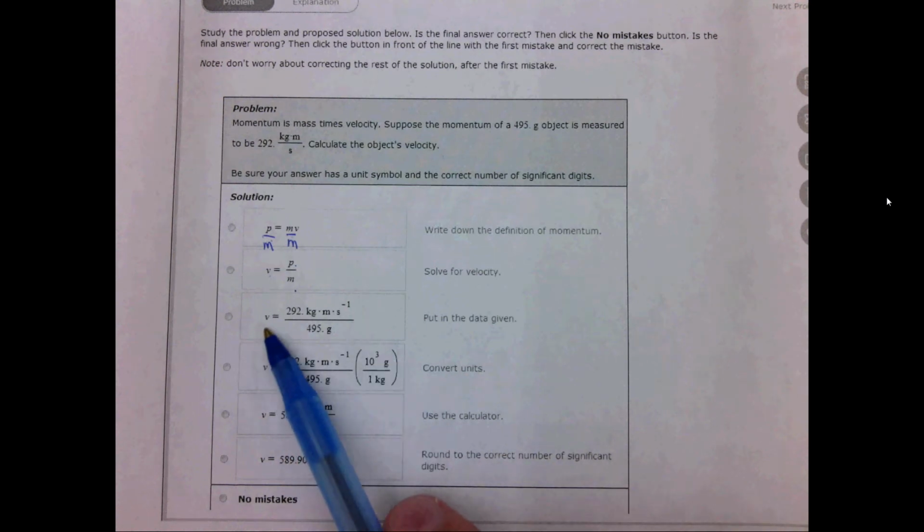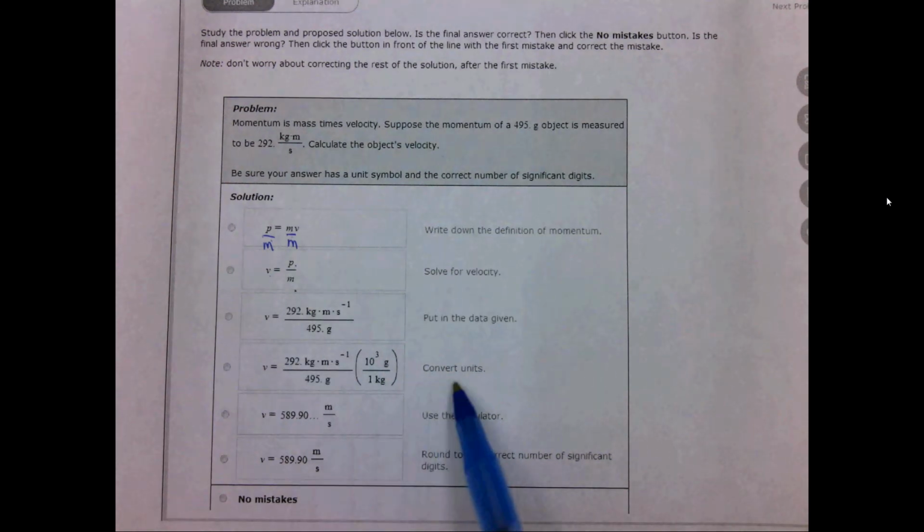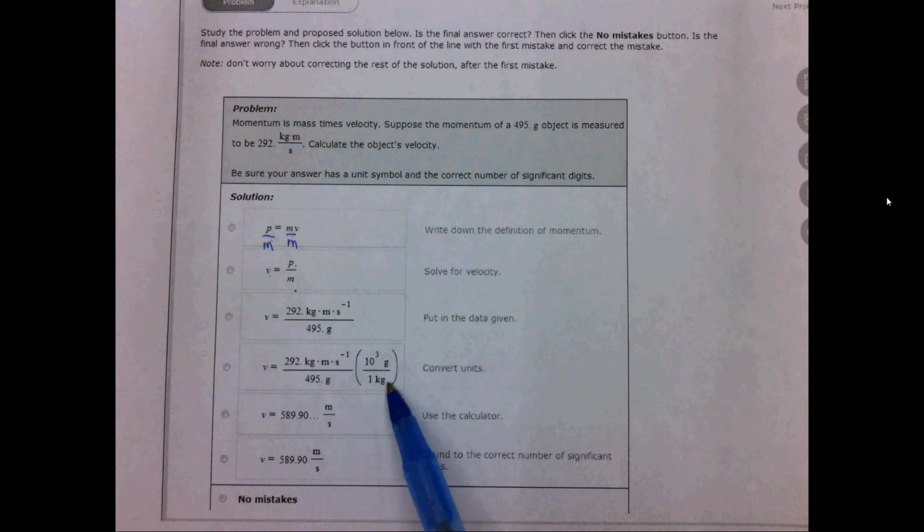So now here we have velocity equals the momentum, which was plugged in, and the mass, which is plugged in. They then convert the units where they have grams on the bottom, so they put 1,000 grams on top, 10 to the 3 grams, and 1 kilogram on the bottom. So they plug it in and then convert the units. This is not wrong, even if it's not how you would do it necessarily.